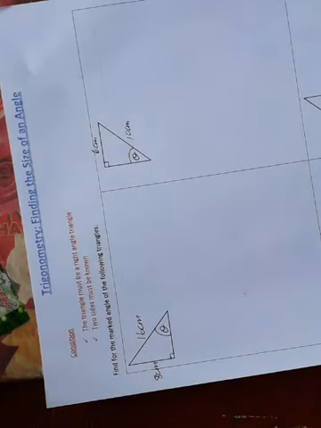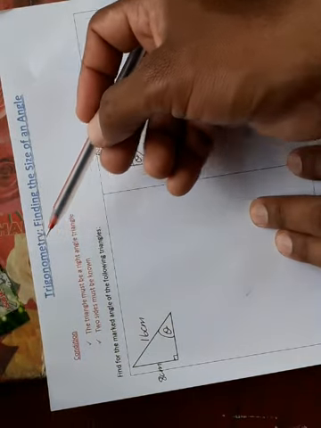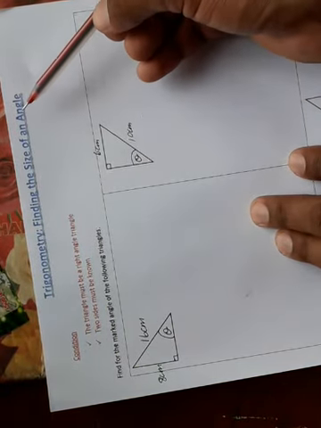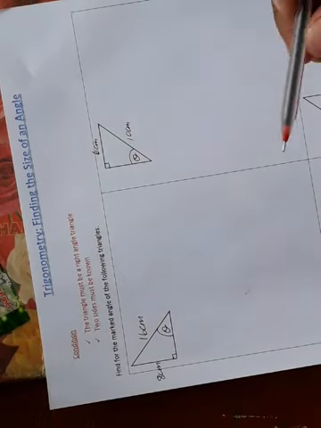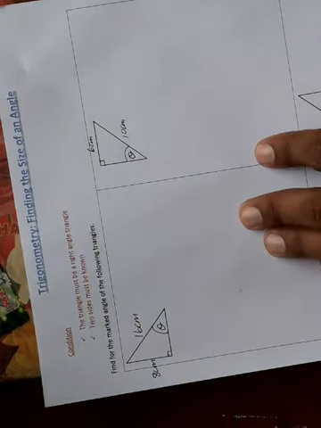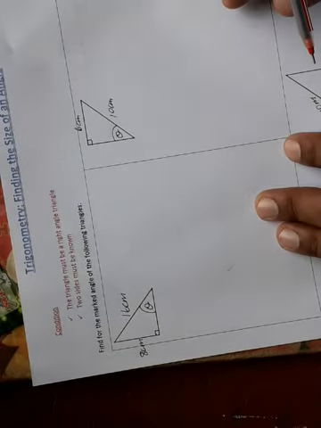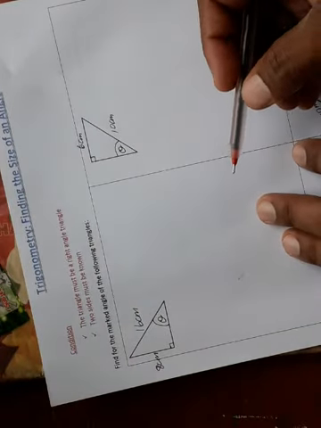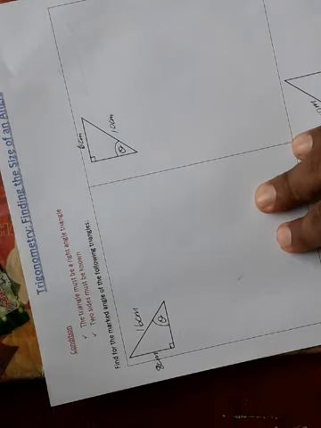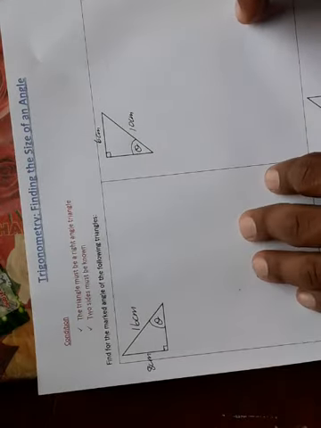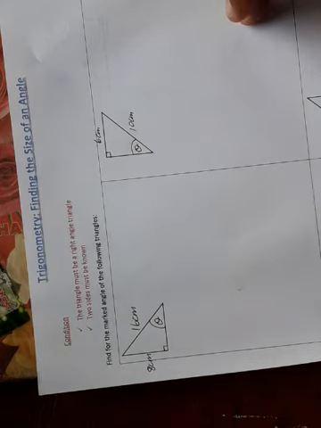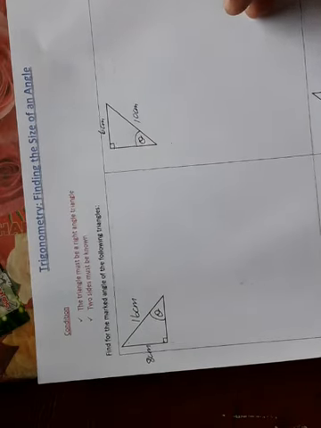Okay, in this video, our topic is trigonometry. Our subtopic is finding the size of an angle. We'll use a trig ratio in order to find the size of an angle. So we are dealing with right angle triangles. There are two things we can use when we are solving questions with right angle triangles: we can use trig ratios or we can use Pythagorean theorem.